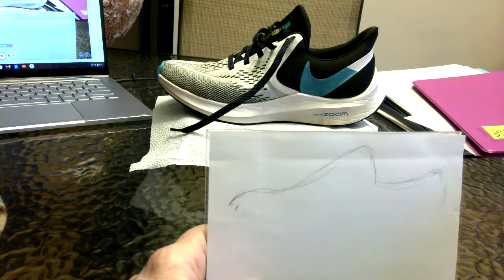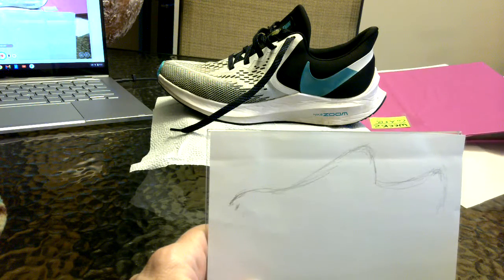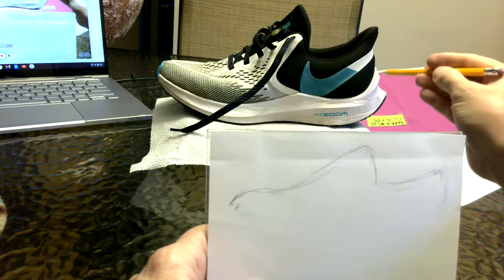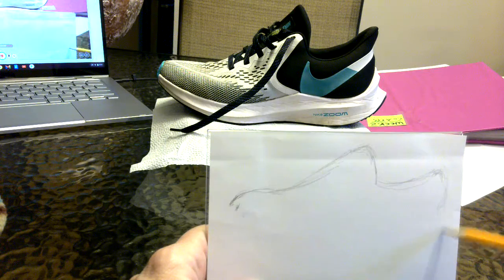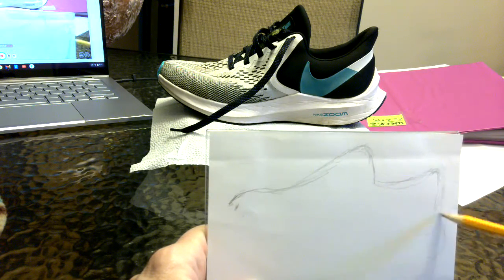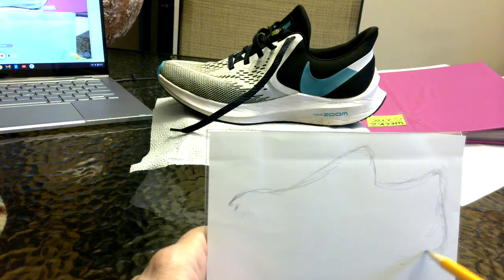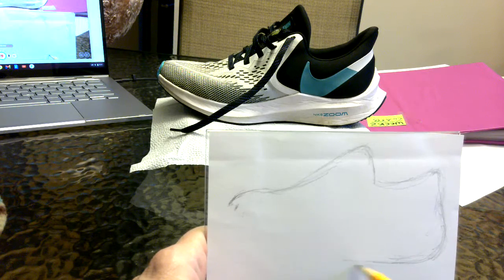This has got some interesting curves. Let me put my dark notebook behind it, and you can see the different curves behind that heel. Right now, all I'm going to do is make a curved line for that area, and we'll detail it and fine tune it later. And then this is the bottom of my sneaker. So you just follow along your shoe or sneaker.